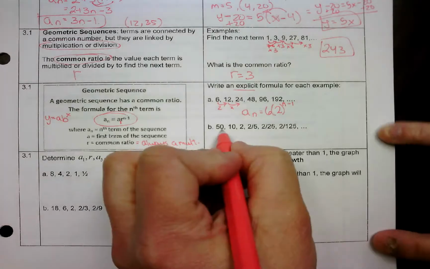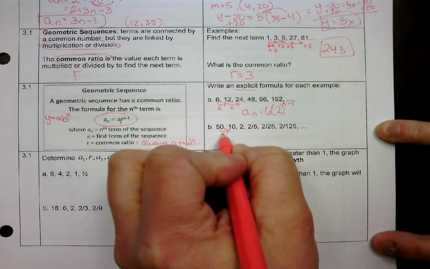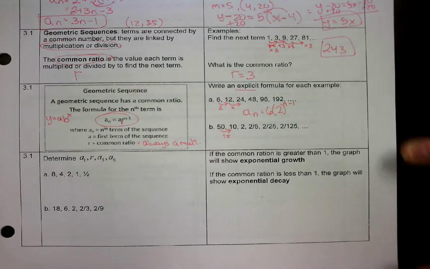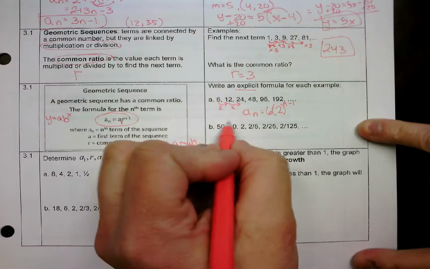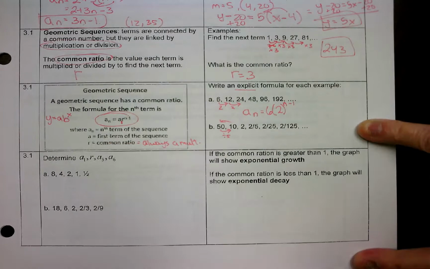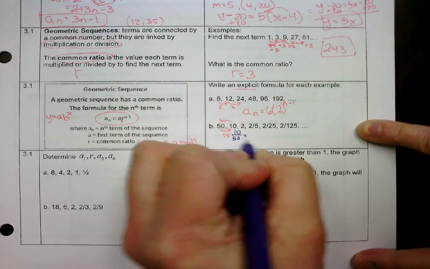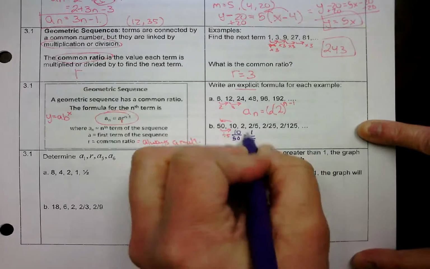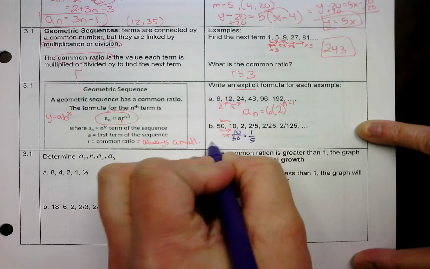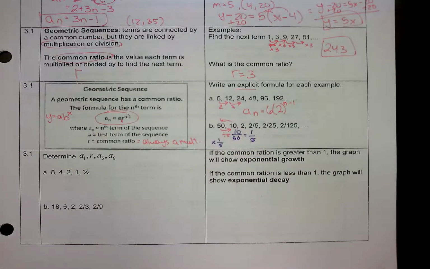So to get from here to here, I'm dividing by 5. Anytime I'm getting a smaller value, I'm going to go backwards. So here, I'm going to take 10 and divide it by 50, which gives me 1 over 5. So I'm dividing by 5, but it's the same thing as multiplying by 1/5.